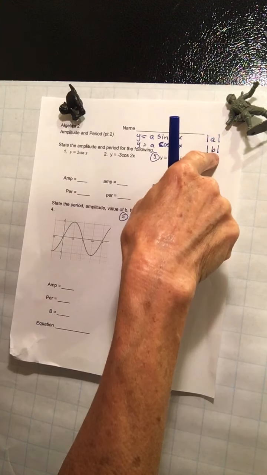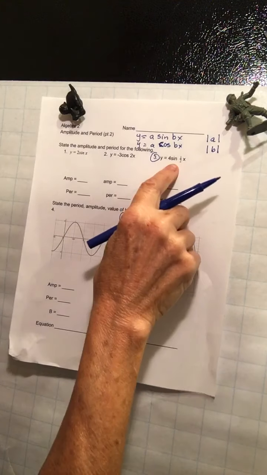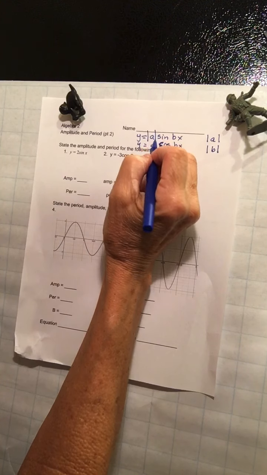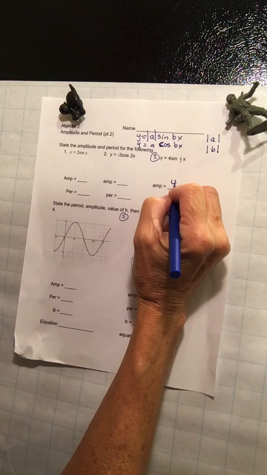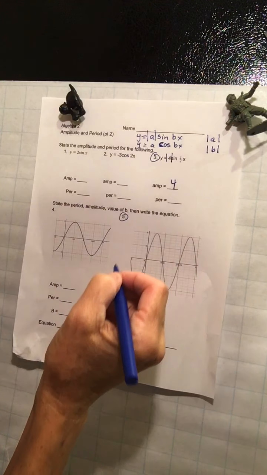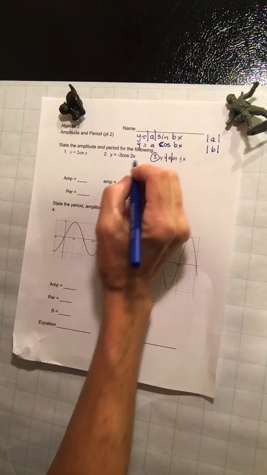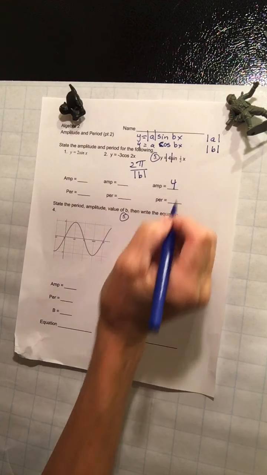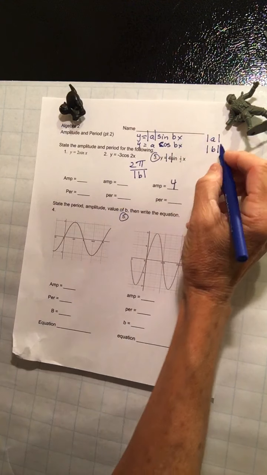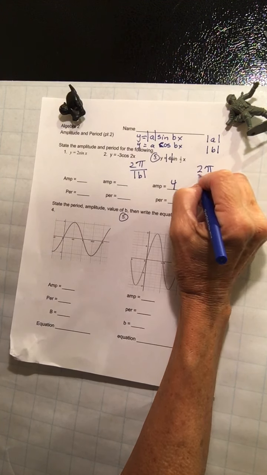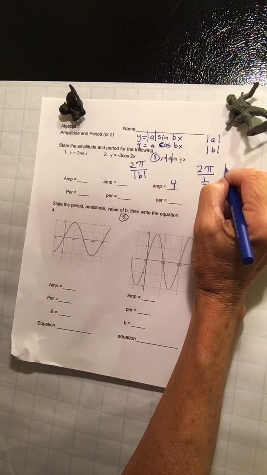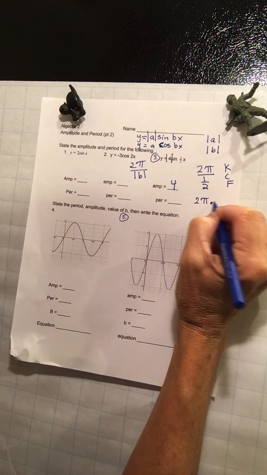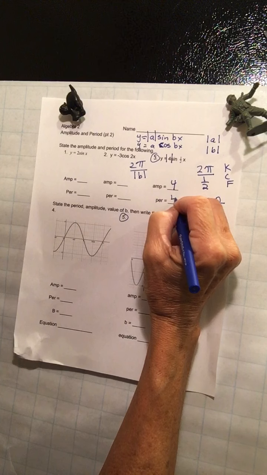Amplitude is always positive. Your B is always positive. So on number 3, your amplitude is your A. So that would be here. So my amplitude is 4, because the absolute value of 4 is 4. And then to find my period, the formula is 2 pi over the absolute value of B. So there's my B is 1/2, so I'm going to go 2 pi divided by 1/2. So I'm going to go keep, change, flip. So it's going to be 2 pi times 2 over 1, so this answer is 4 pi.